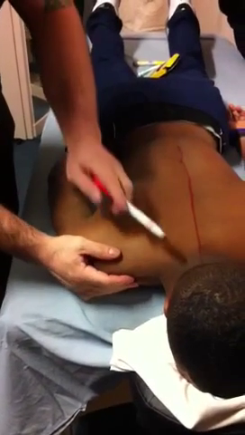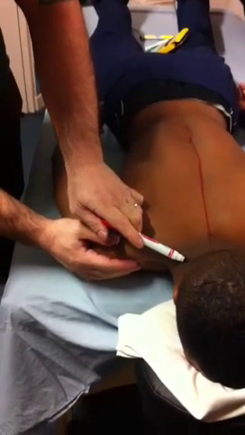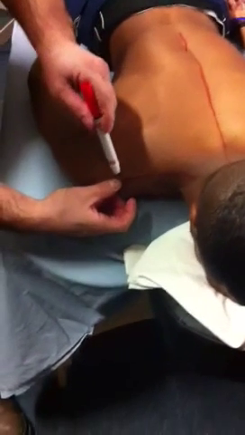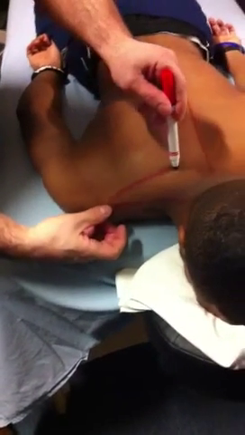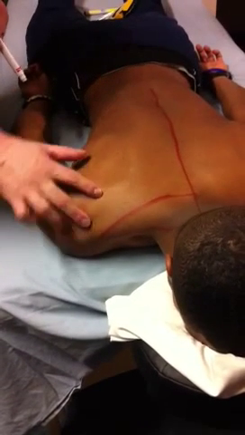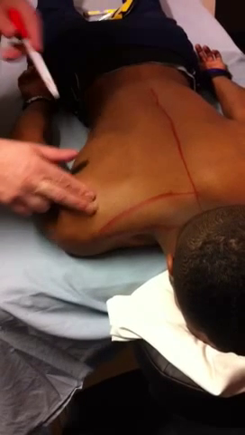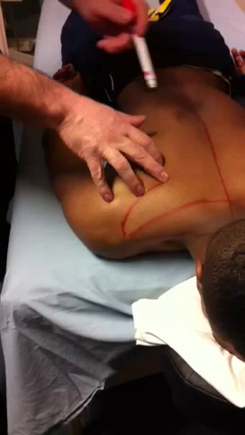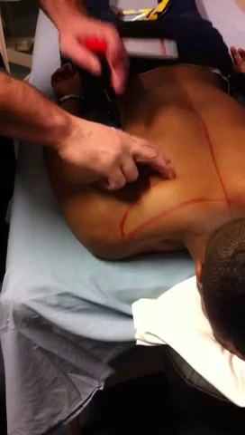The insertion. Upper traps run from here and go to the clavicle, the lateral clavicle. So there's a lateral clavicle here. And when you go back, this is the upper traps. This spine here, consider the spine of the scapula. That's the spine of the scapula.